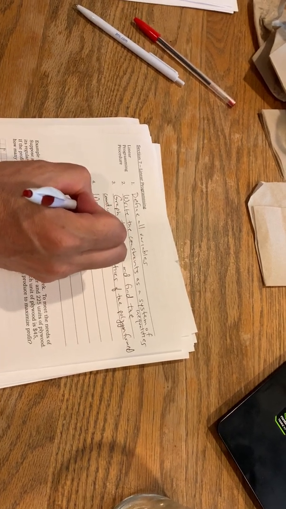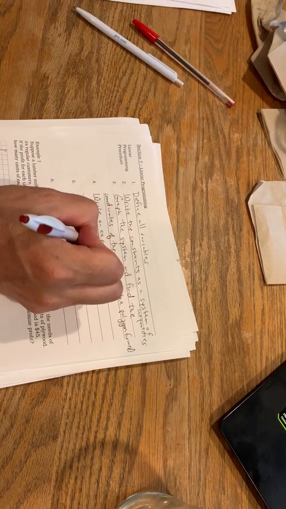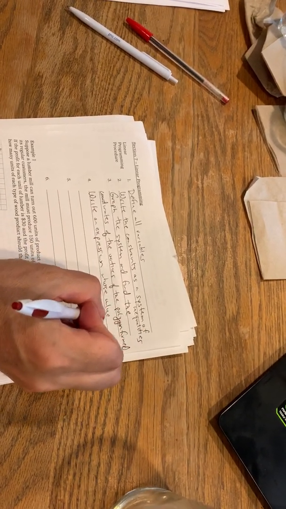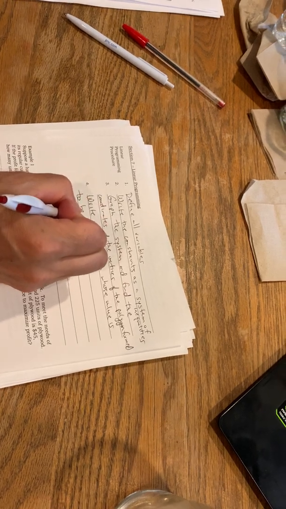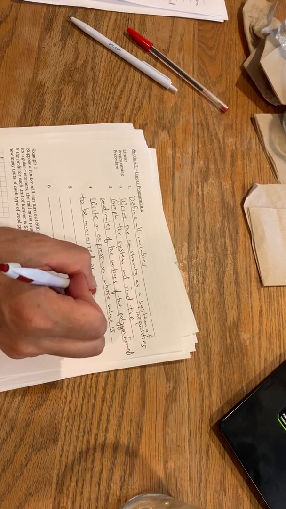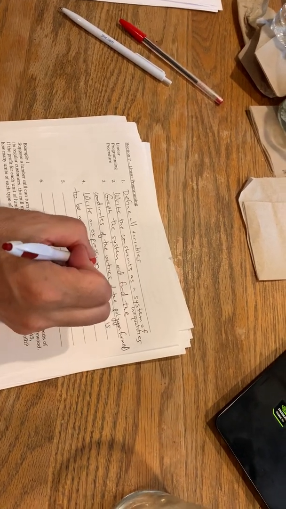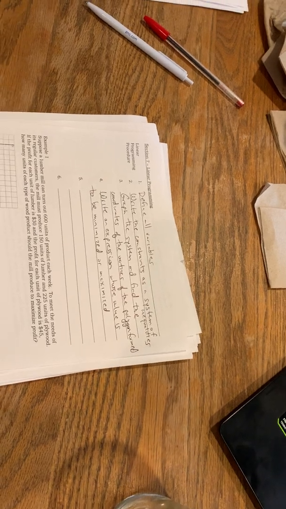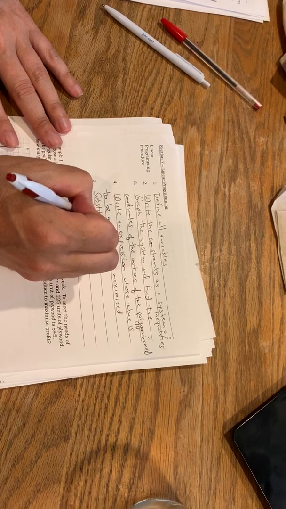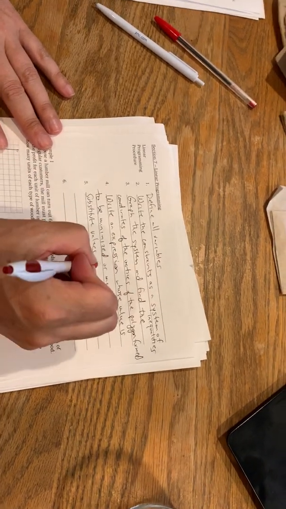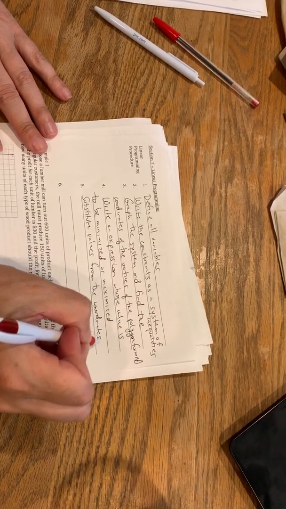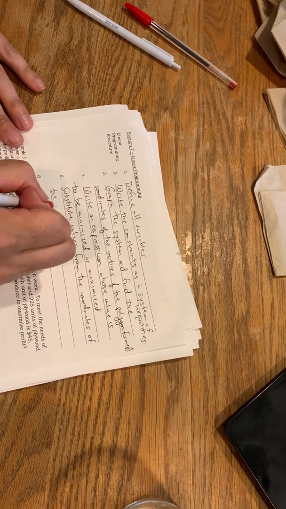Then we need to write an expression whose value is to be minimized or maximized. That would be step 4. And then step 5, we need to substitute the values from the coordinates of the vertices into the expression.